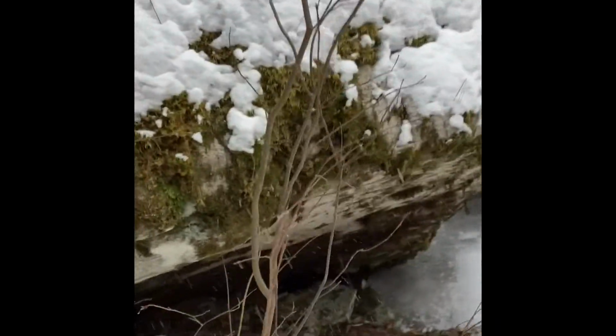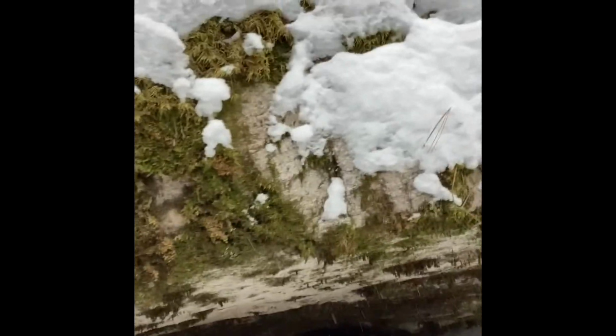So here along the trail is a really wonderful example of how moss can grow in the most interesting of locations and conditions.